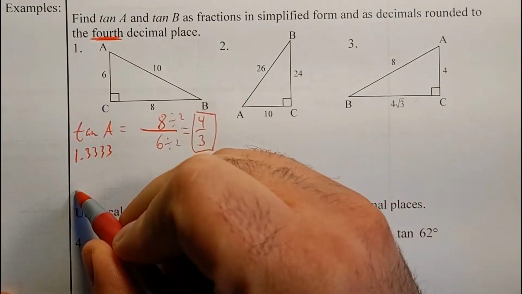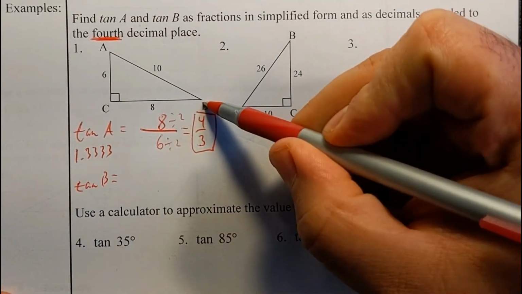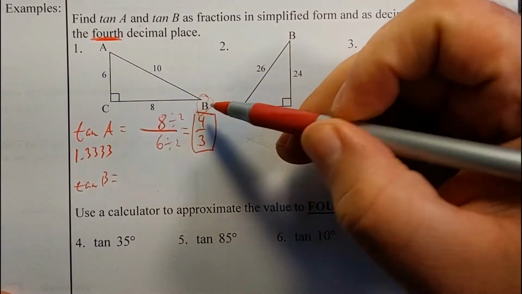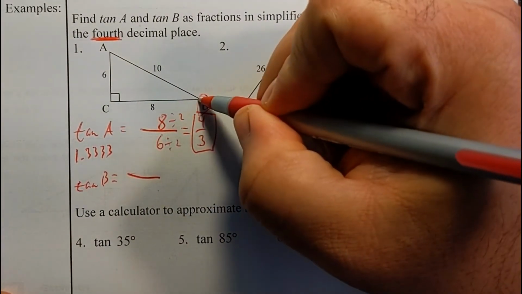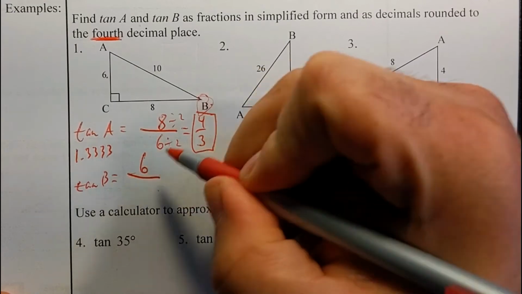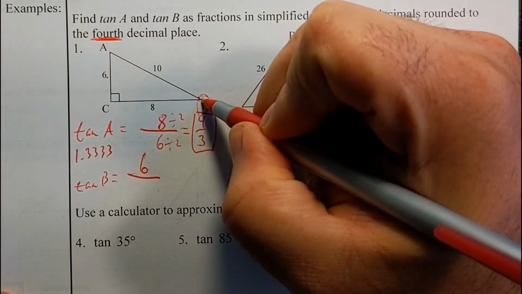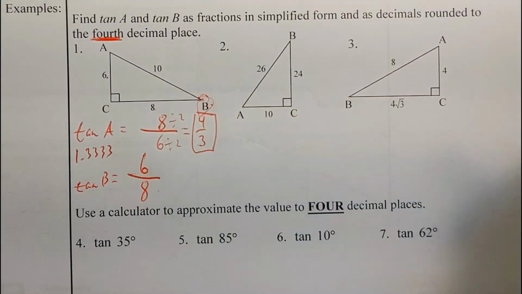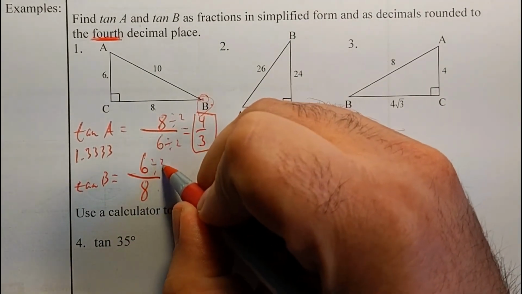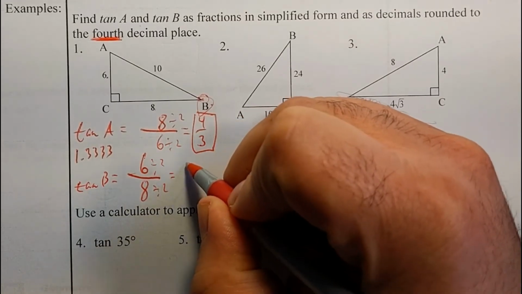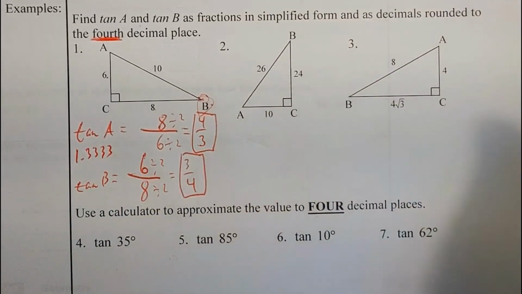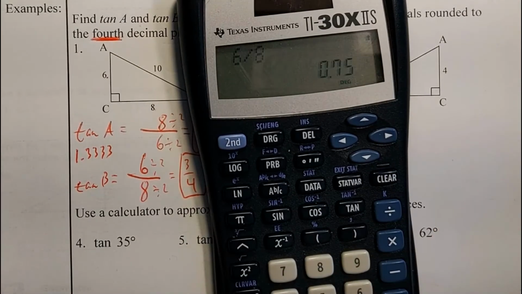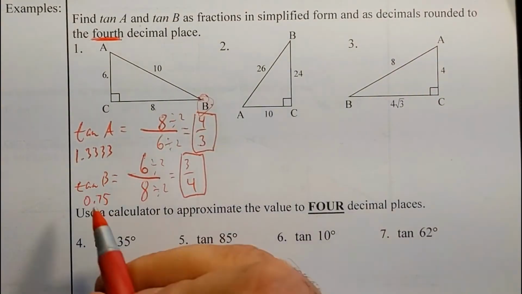Very important. For the tangent of B, same steps, but we're looking from the other angle. So now we're looking from down here. From here, the opposite would be the 6. And the adjacent one, not the 10, 10's the hypotenuse, would be the 8. Once again, you cannot give me a fraction that's not reduced. Both of these can be divided by 2. You get 3 over 4. And in the calculator to get the decimal, it is 0.75. This doesn't have 4 decimal places, so you write what's on the screen. So 0.75 would be your answer as a decimal.